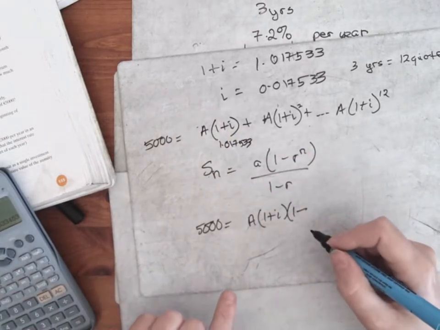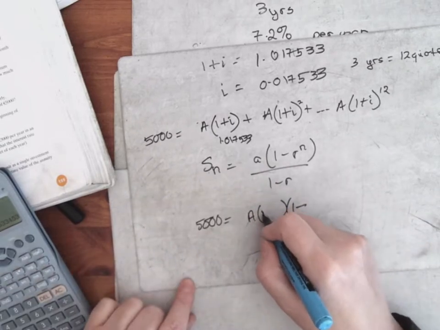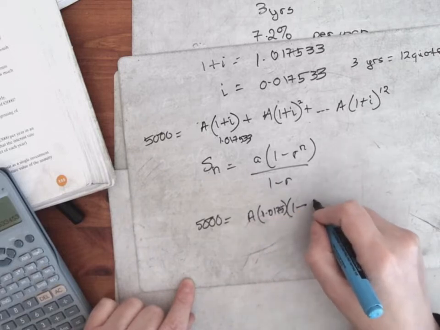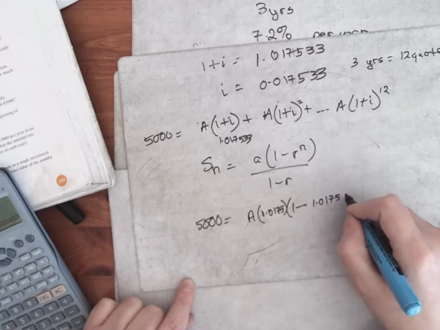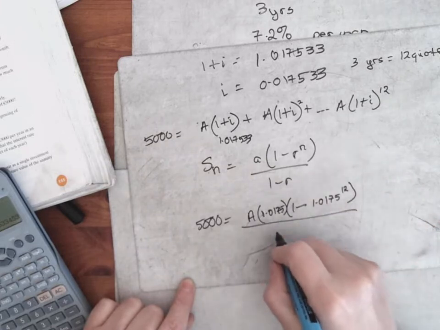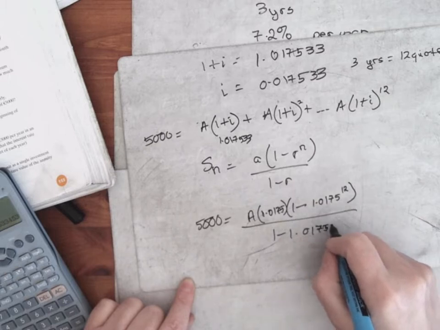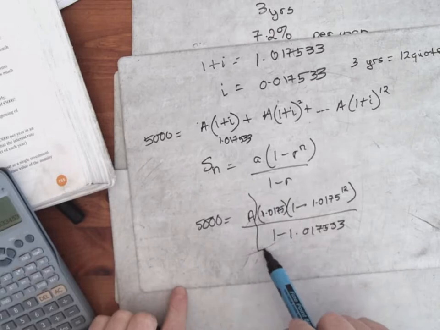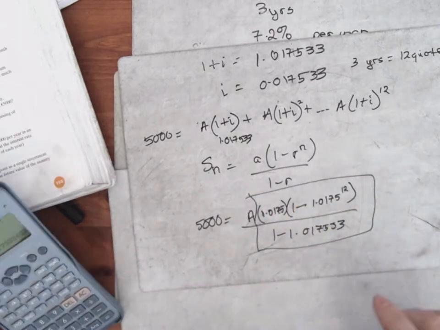So that should be multiplied by 1.01753, and here I have 1 minus 1.01753 to the power of 12, because there's 12 quarters, all over 1 minus 1.01753. Put this into the calculator. That will be multiplied by a.